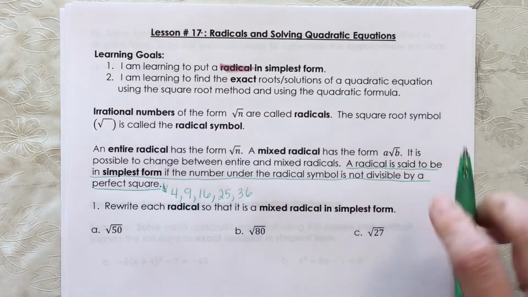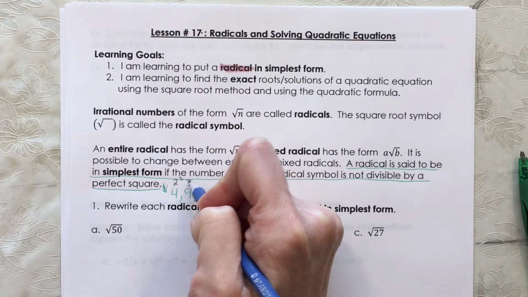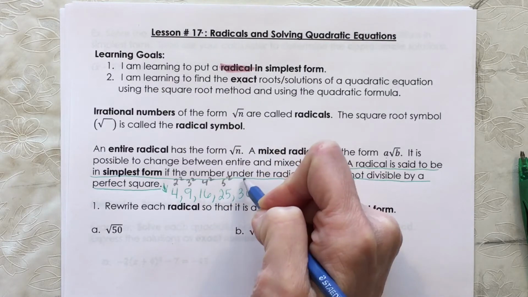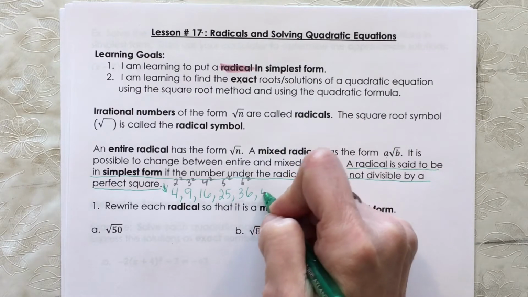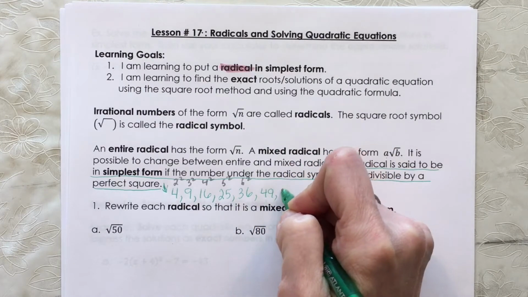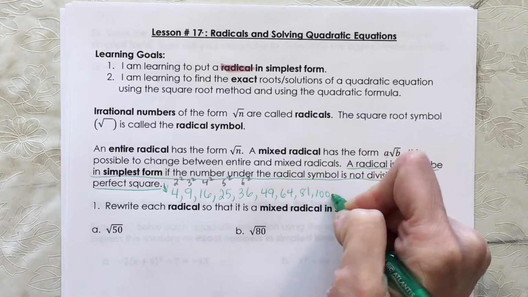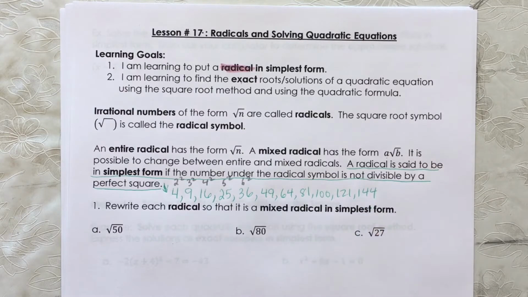That's how I'm getting these numbers. The next ones would be 7 squared, 8 squared, 9 squared, 10 squared, 11 squared, 12 squared. That's usually enough of them that we can simplify most radical expressions.